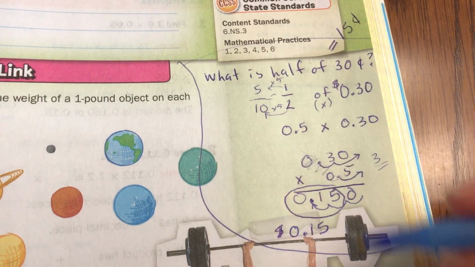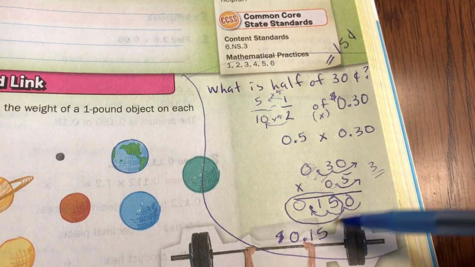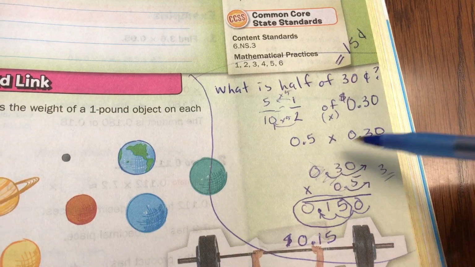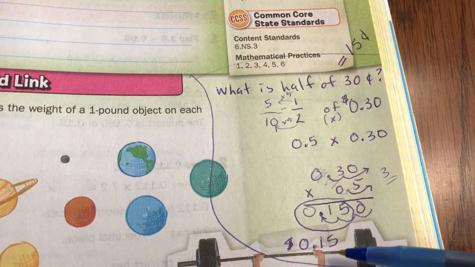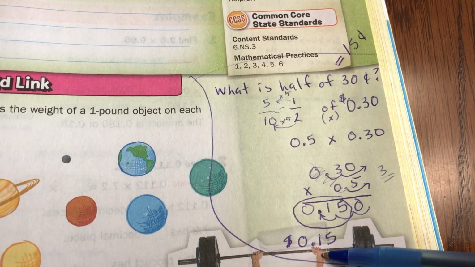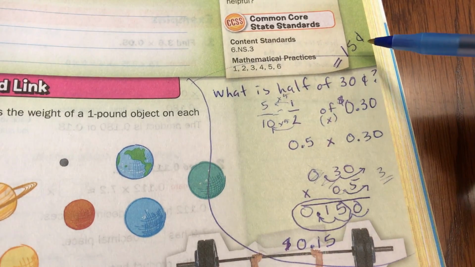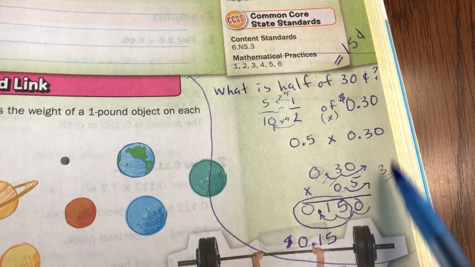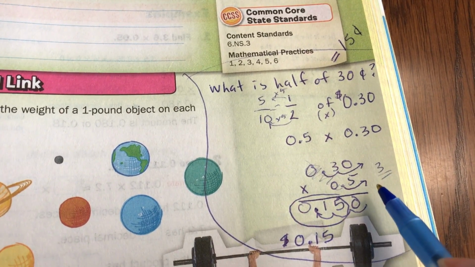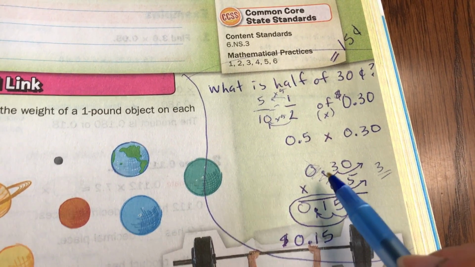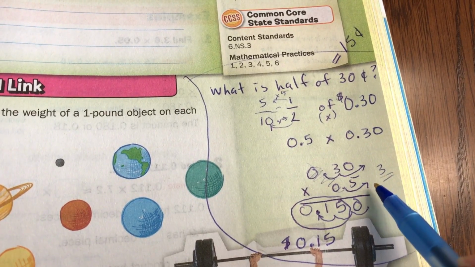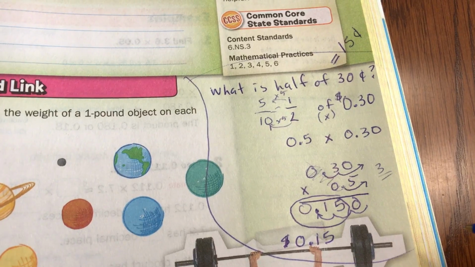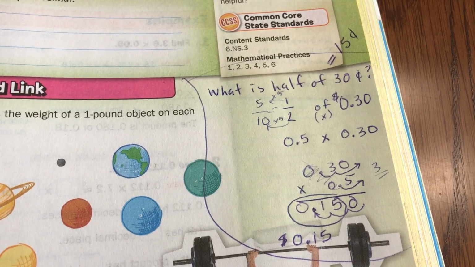So when we multiply decimals, we multiplied half of 30 cents, 0.5 times 0.30. We ended up with 0.15. That represents 15 cents. That all worked. So this trick here of setting up your decimals to multiply and kind of ignoring them, and then taking out the decimals, putting them back into the product, works. So that will be our trick for this chapter.